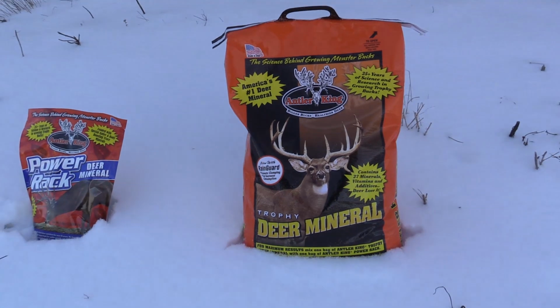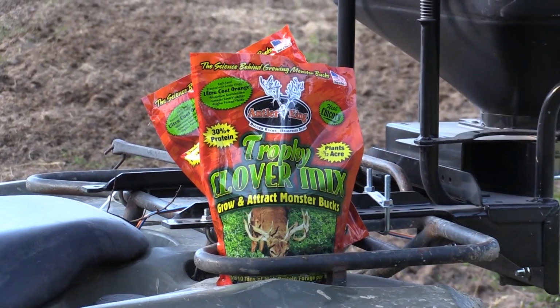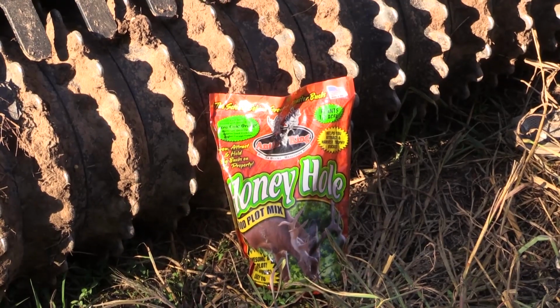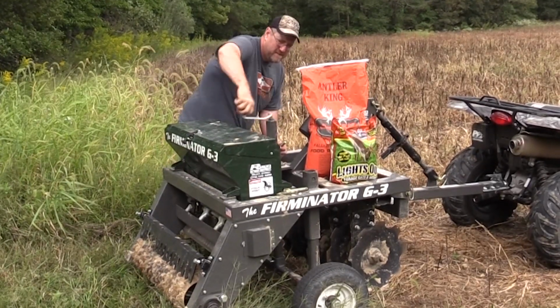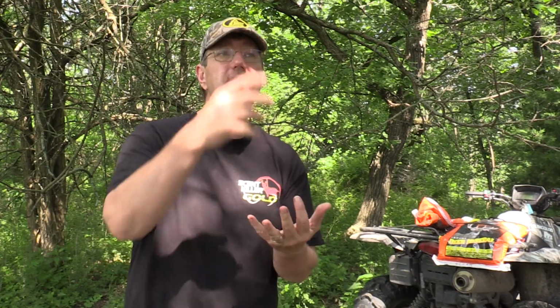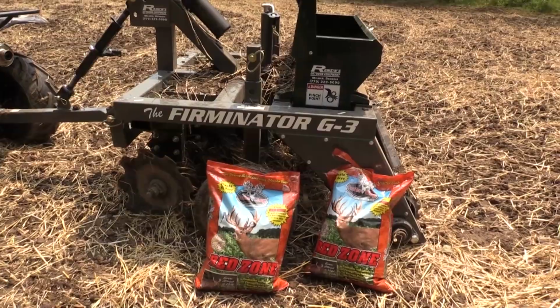We put the mineral lick right there. Okay, that mineral lick starts encouraging him to go that way. Then out on that field, we are going to go ahead and put Antler King Trophy Clover. We are going to put Honey Hole. We are going to put a combination of 3 parts cereal rye, fall, winter, spring, 1 part Lights Out oats. Top seed the brassicas with that, and the farmer also is planting soybeans. We will top seed some of those soybeans with that.